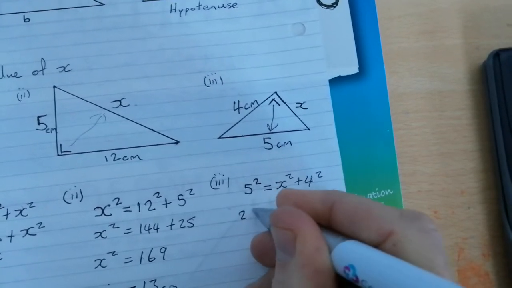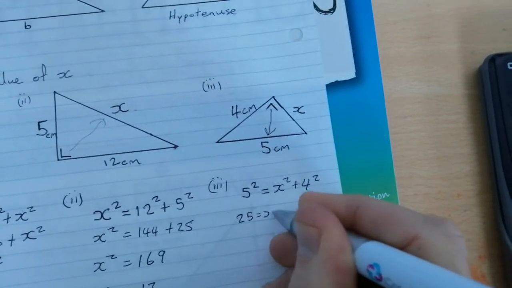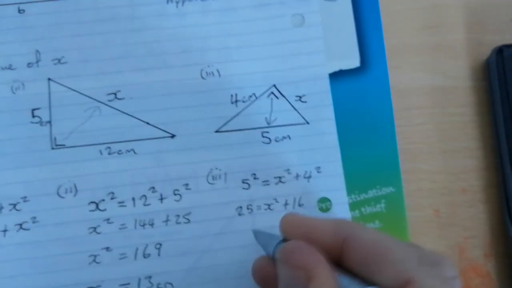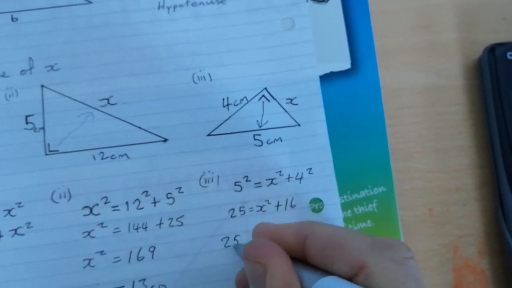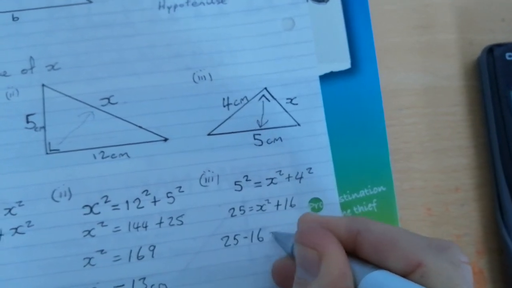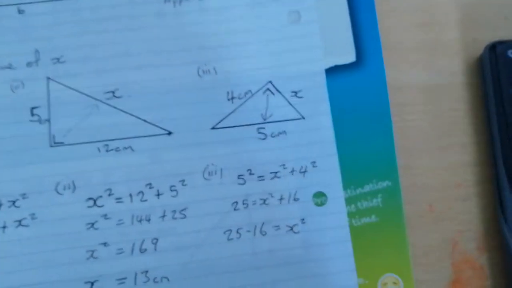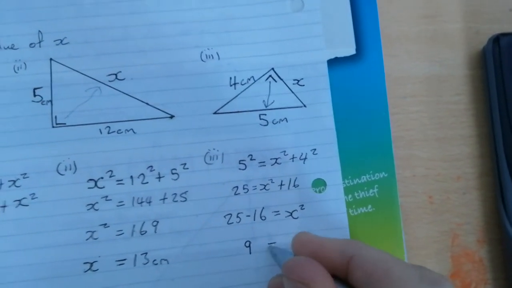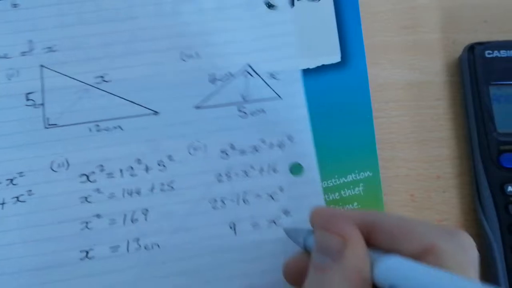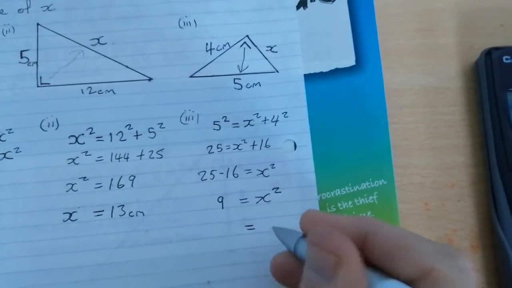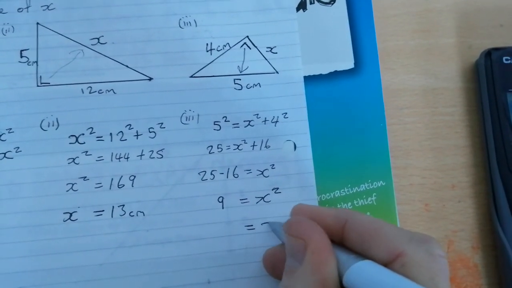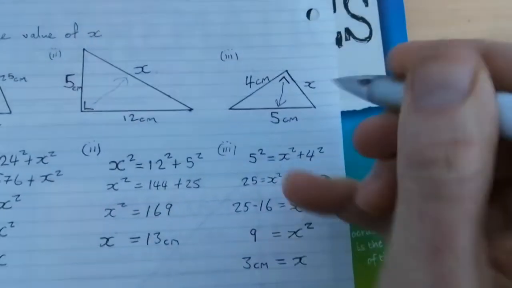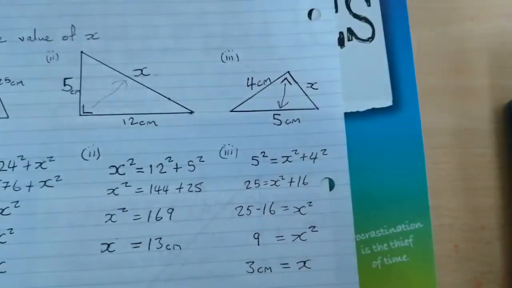So 5 squared is 25. X squared, I can't do anything with for the time being. 4 squared is 16. So 25, bring the 16 over, becomes minus 16. 25 take away 16 is 9. And lastly, again, we just get the square root of both sides. The square root of x squared is x. The square root of 9 is 3. So the length of this side is 3 centimeters.